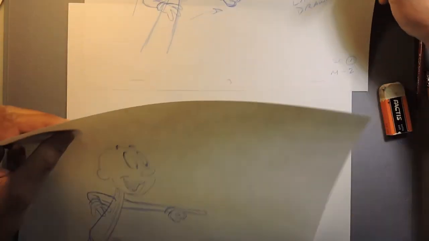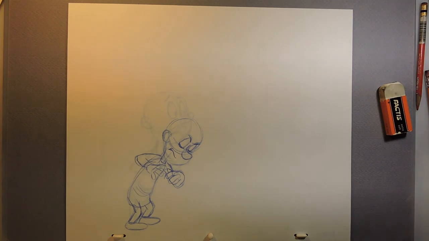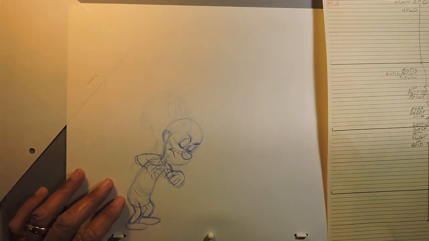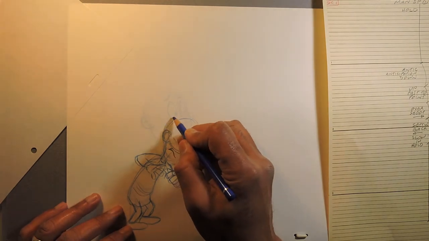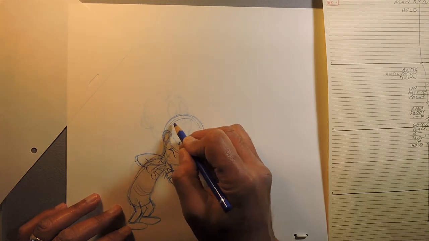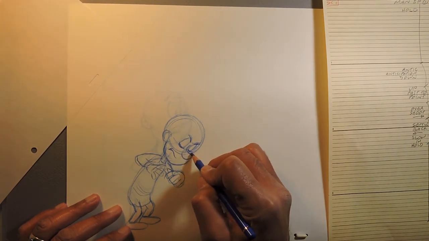Here I can take the layout drawing off. And when I look at this drawing, I notice his head doesn't look quite big enough, so I add some more volume to his head, which I could have done just by tracing the other drawing. That would have been a better, faster shortcut just to make it more accurate.